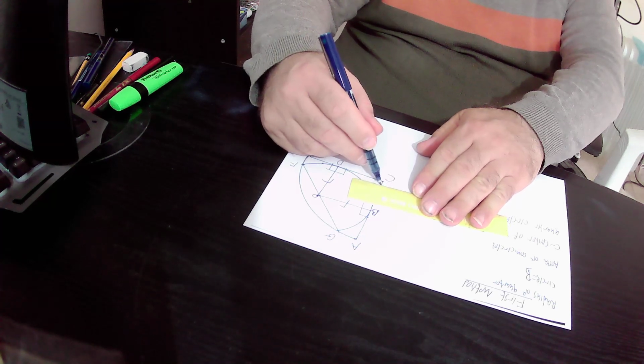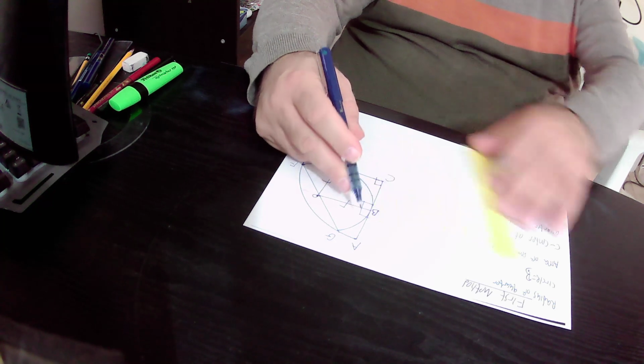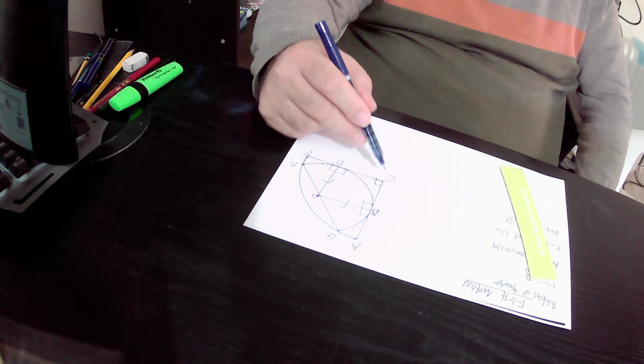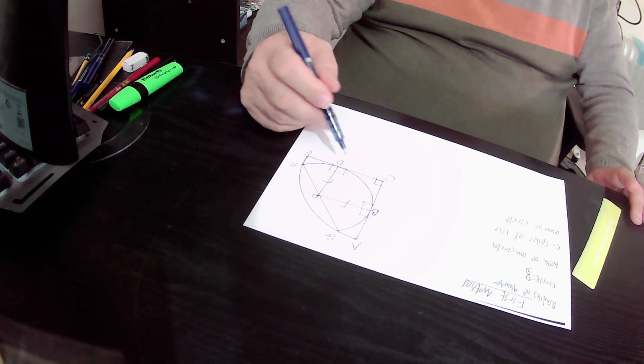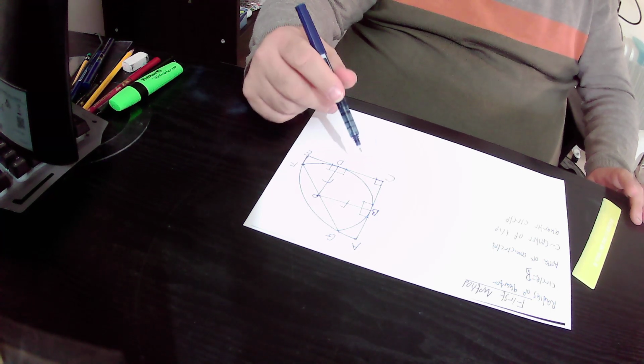Because ACE is a quarter circle, then angle ACE must be equal to 90 degrees, and C must be the center of the quarter circle.